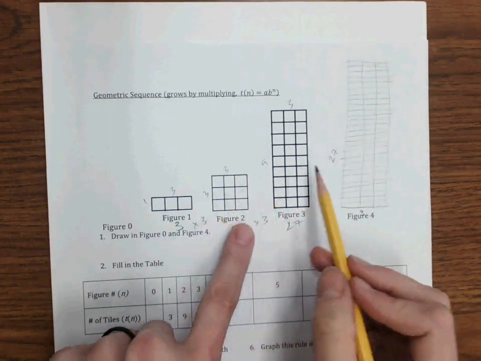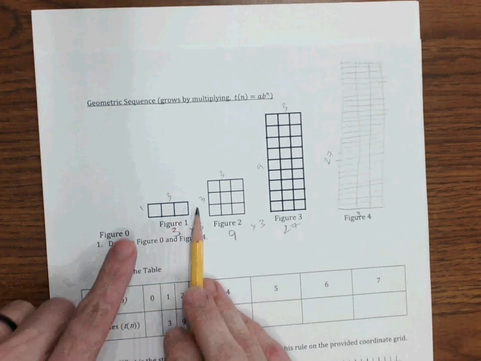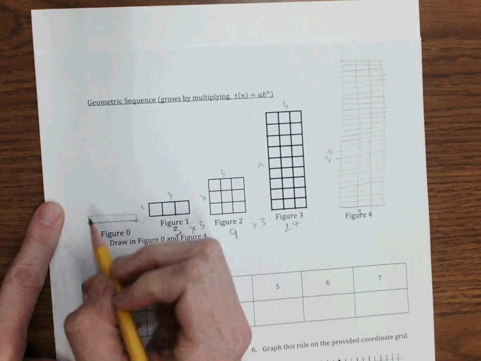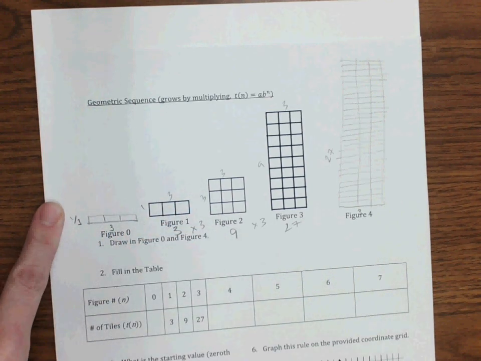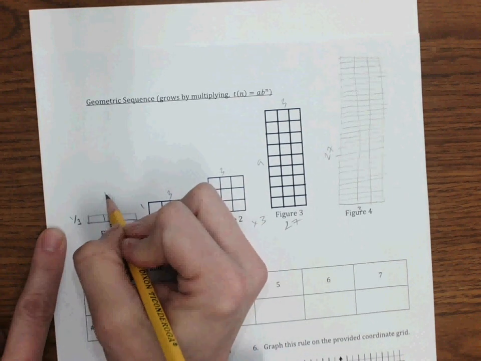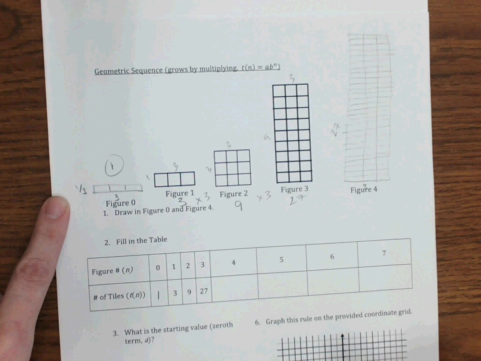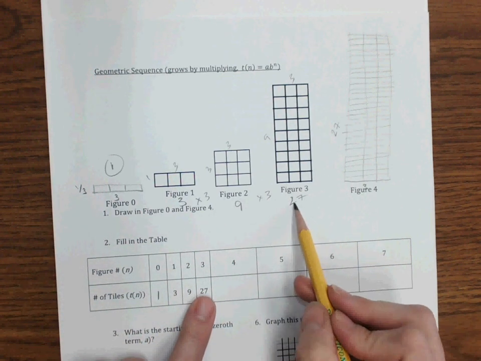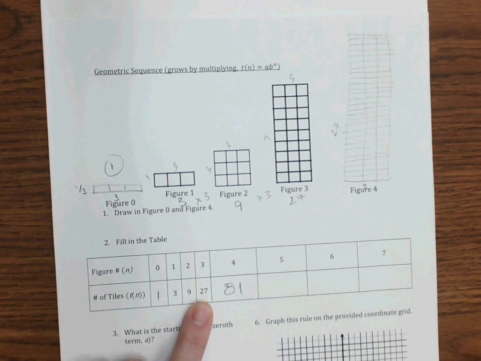So if every time I am multiplying across, right, I'm multiplying my height by 3, in order to get my figure 0, I'm going to have to be dividing my height by 3. So I'm going to have 1/3 by 3. 1/3 times 3 gives me an area of 1. So there's a total of 1 tile here. If I'm counting up my tiles as I go, right, this is 27. 3 times 27 is 81, right?